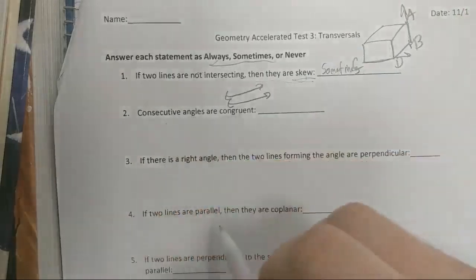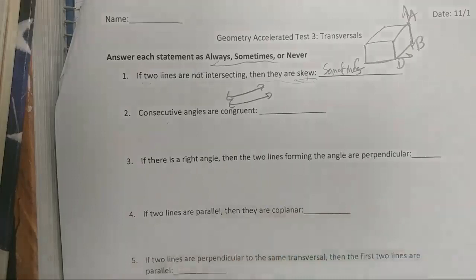Consecutive angles are congruent. So what is a consecutive angle? I just want to make sure I get the correct definition. I must have meant consecutive interior angles. So let me do that.